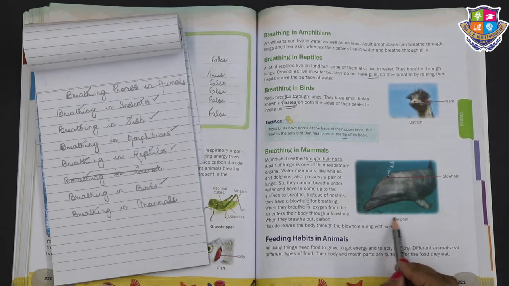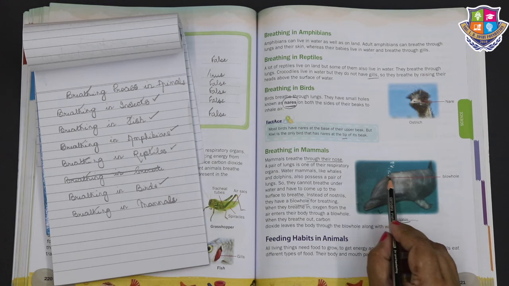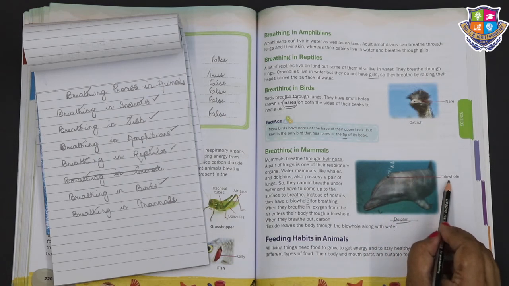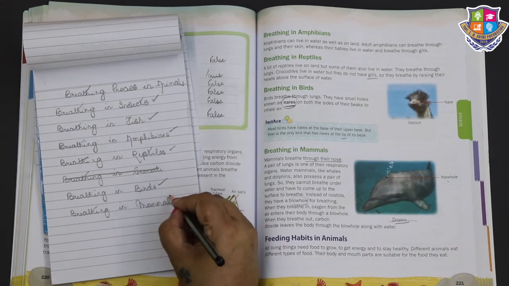Now what is this, children? It is a dolphin. And what is this? You can see this is its blowhole. Got it? Okay, so we finished with the breathing in mammals.